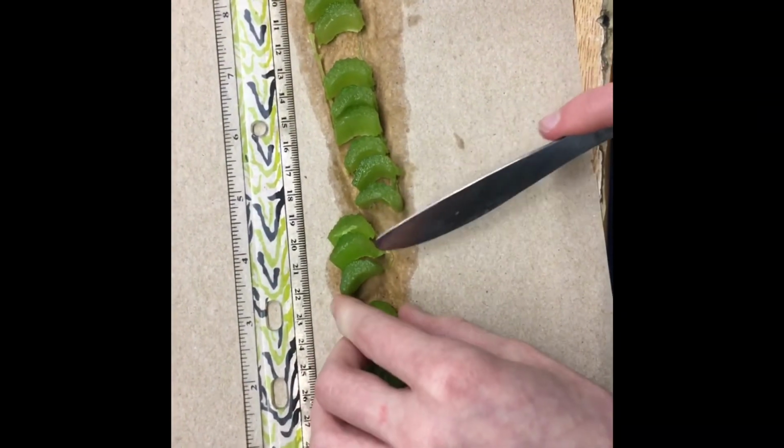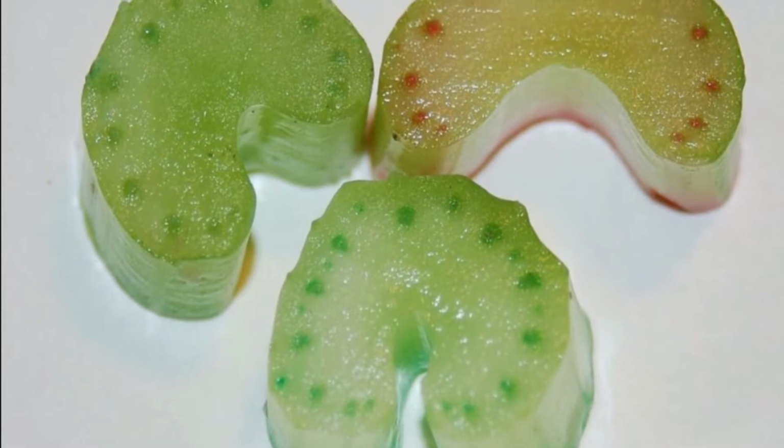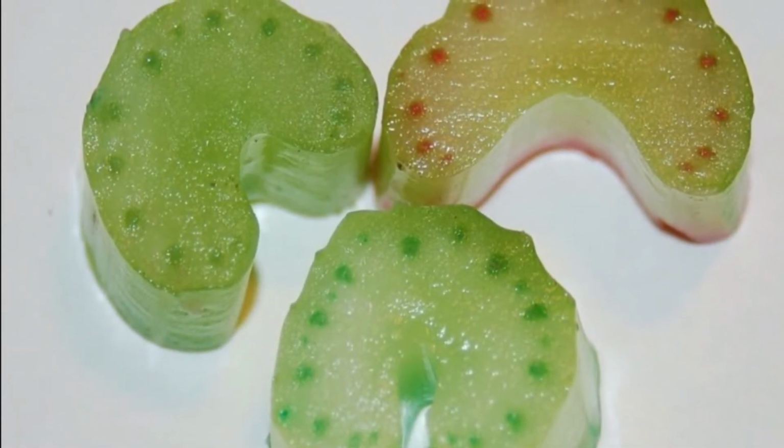We cut the celery until you couldn't see the red dye in the stalk, like this. This picture just shows a comparison between what the tubules look like when there's red dye and when there isn't.